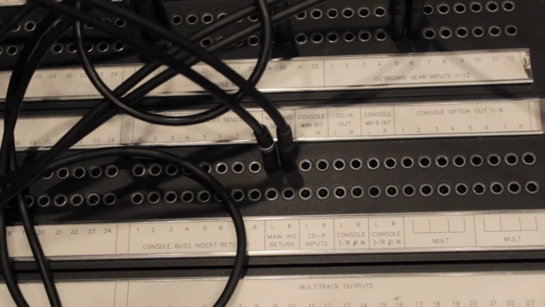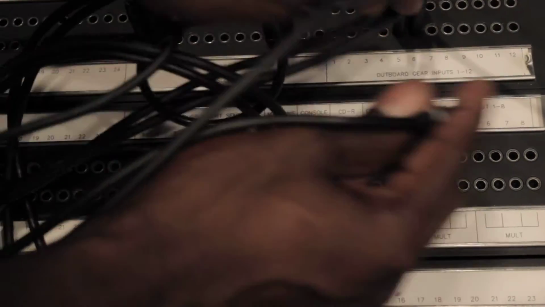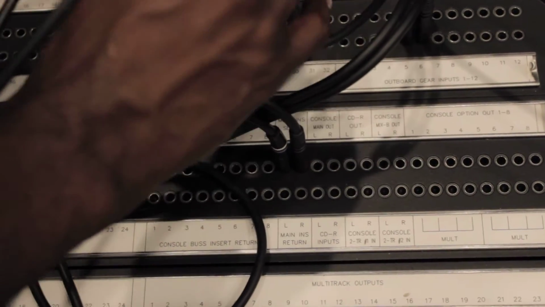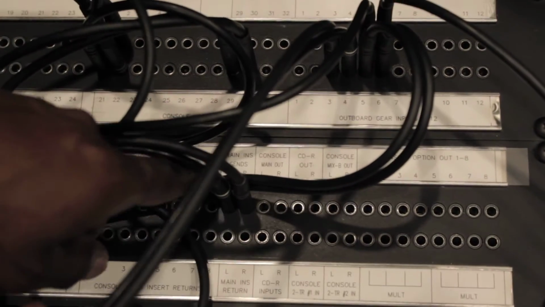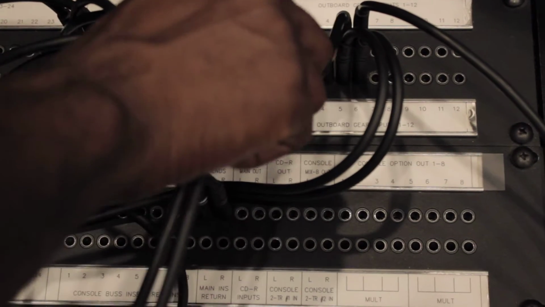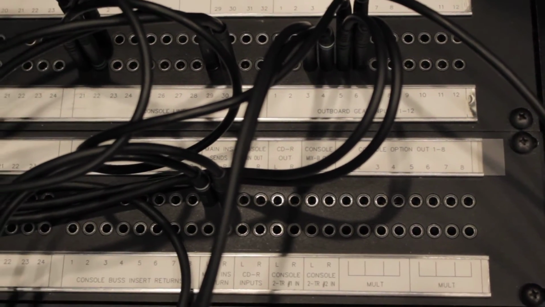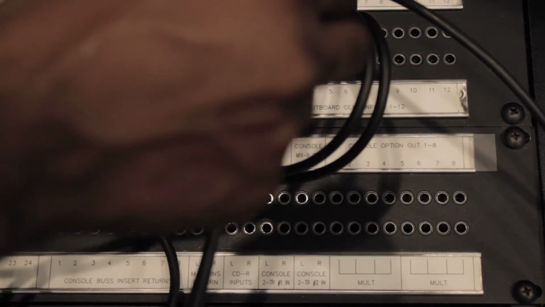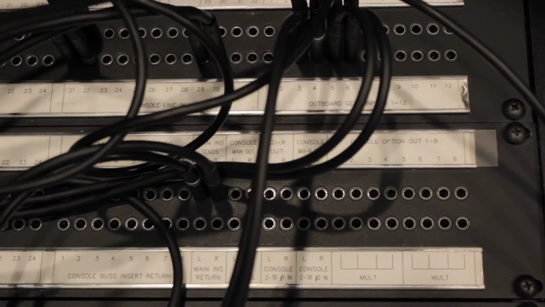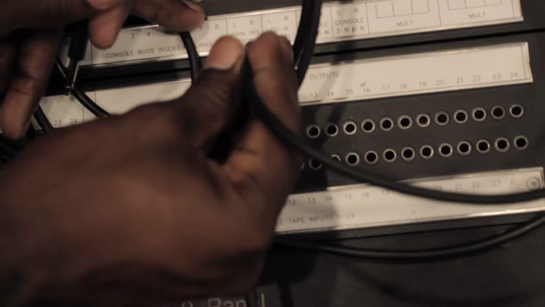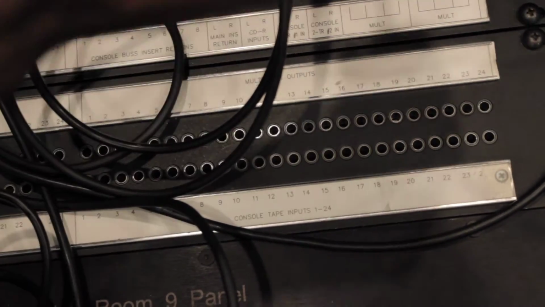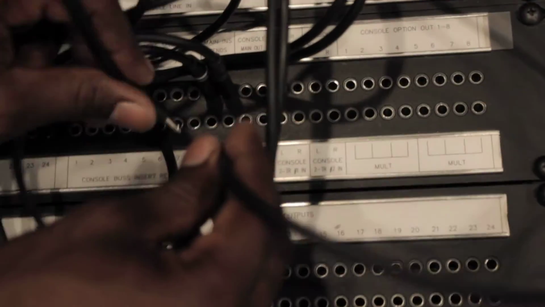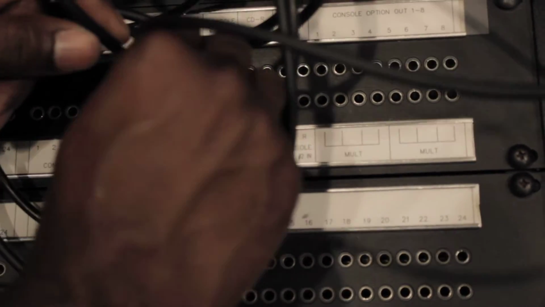We're sending it out to a compressor, which our numbers on the board are 3 and 4 for outboard gear. So we go in to 3 and 4. Again, that's out from the main insert sends in to 3 and 4, which in is at the bottom. And once it goes in, it has to come out from 3 and 4 compressor, and it has to go back into the main insert return. So main insert send out into the compressor, out from the compressor into the main insert return.